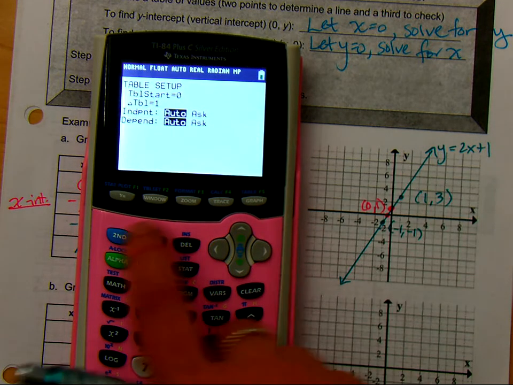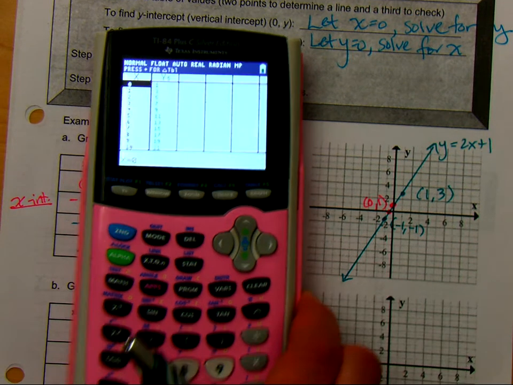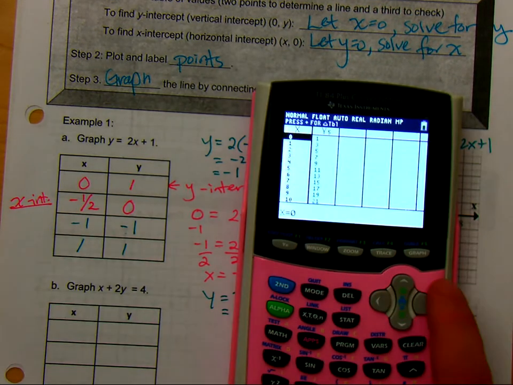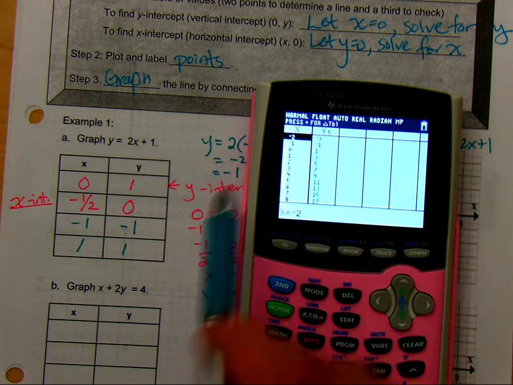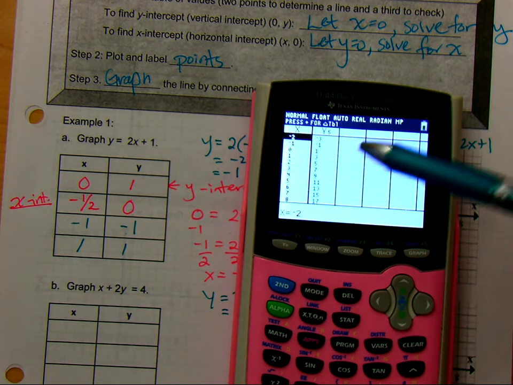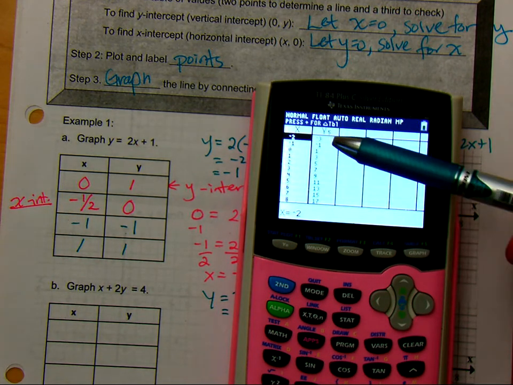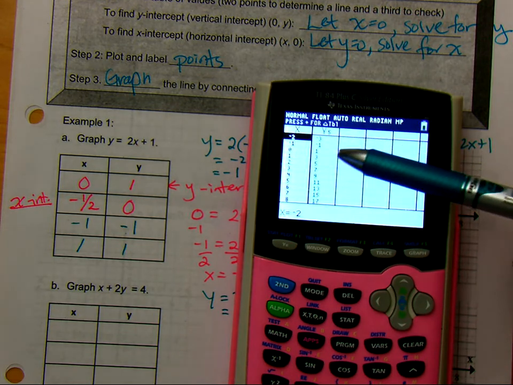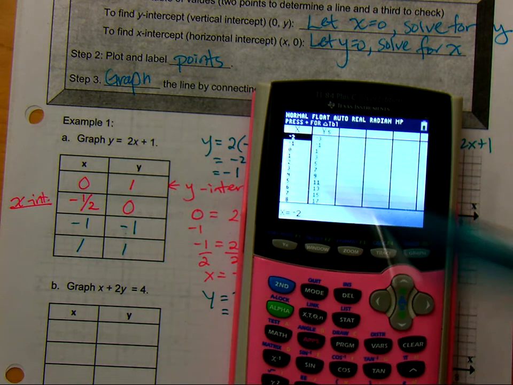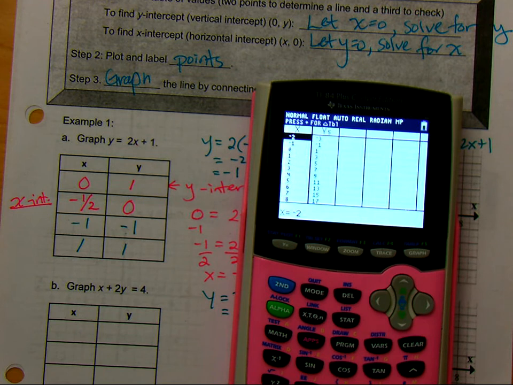Okay, so then we go back to the table, and some of these same points that we found are going to be on the table, except for the 1/2, because my x's are counting by 1 and my y's are actually going up by 2, and that's to do with the 2x situation. Okay, any questions on that so far?